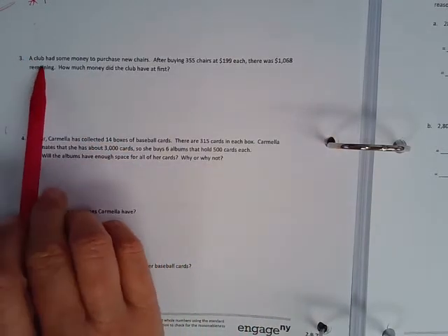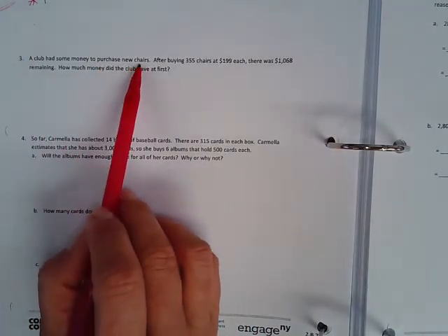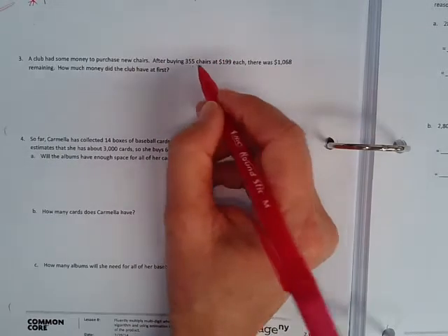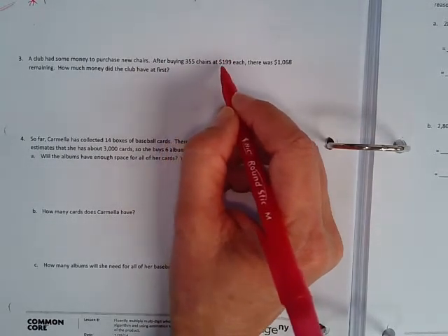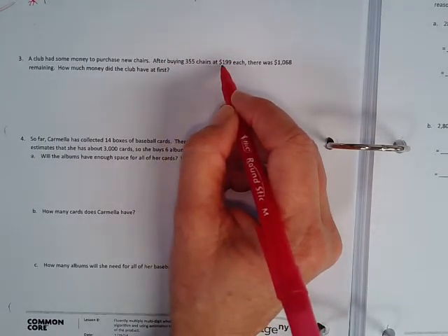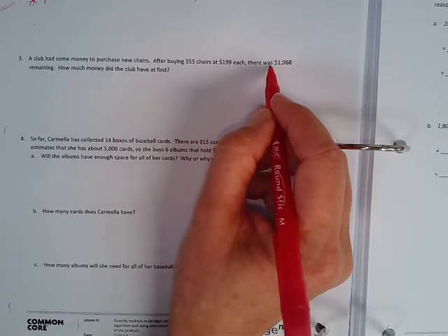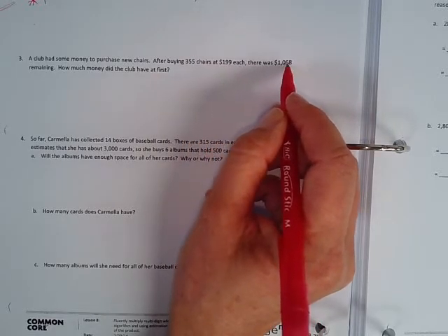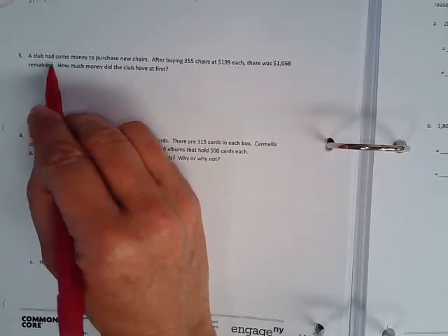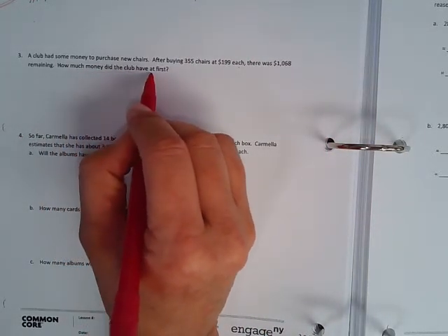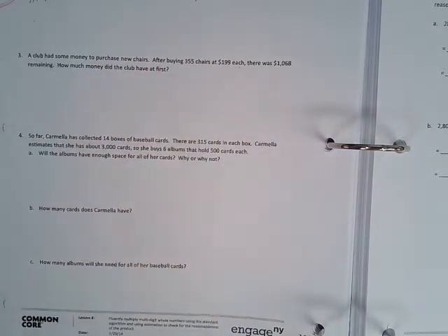Problem 3, a club had some money to purchase new chairs. After buying 355 chairs at almost $200 each, there was $1,068 remaining. How much money did the club have at first? So you're going to have to work backwards on this problem.